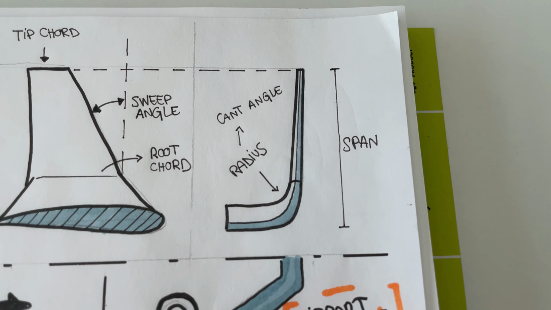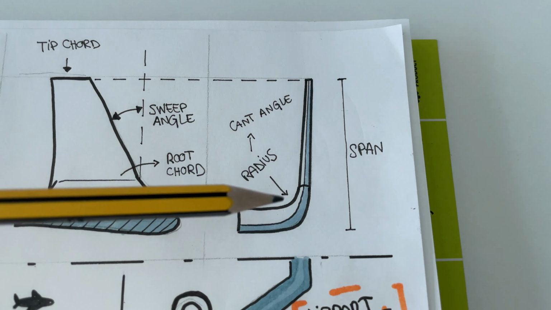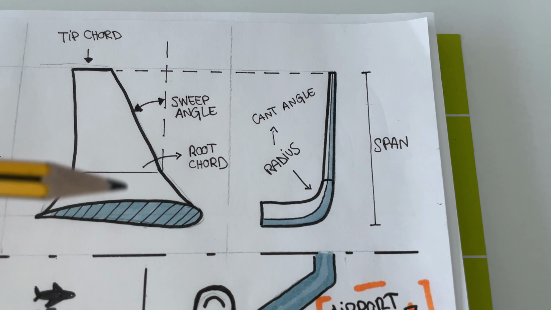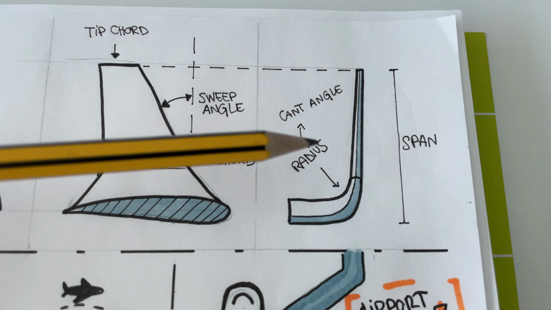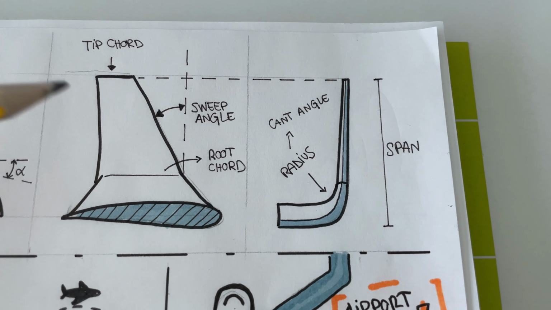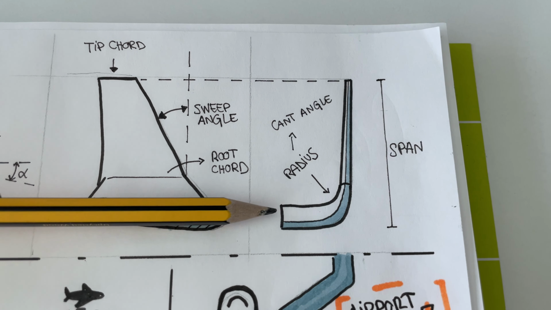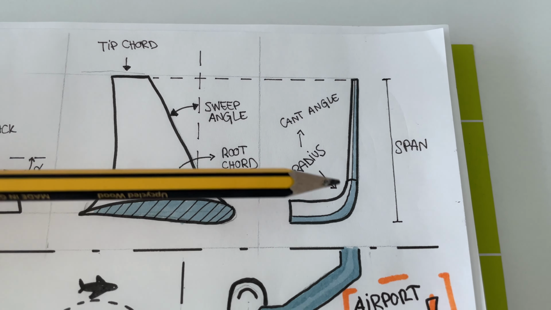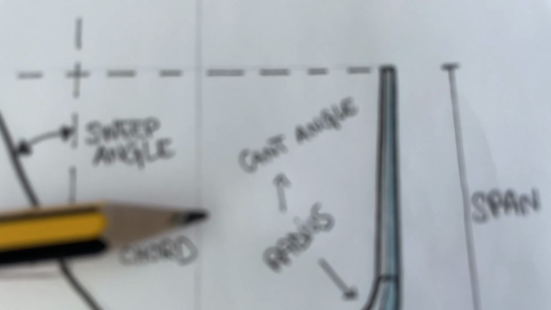The most famous one is how tall the winglet is. Then, which angle does the winglet have compared to the main wing? The angle between the main wing and the winglet is called the cant angle.